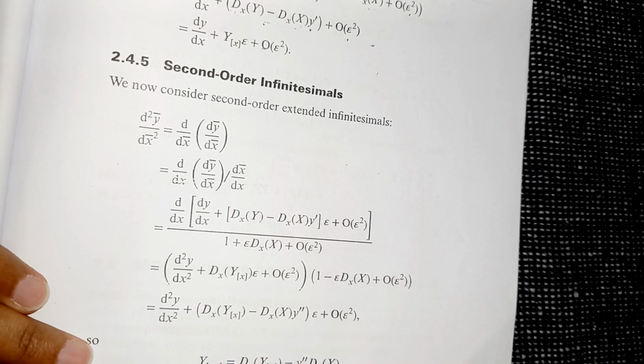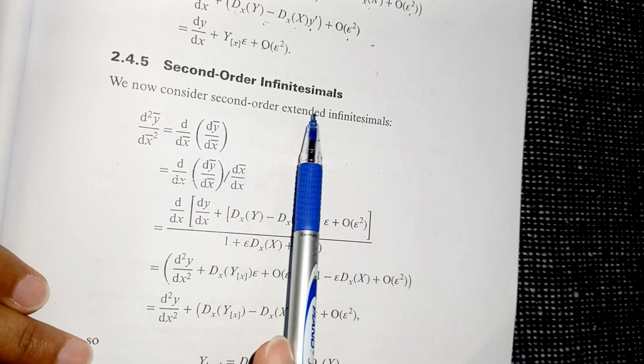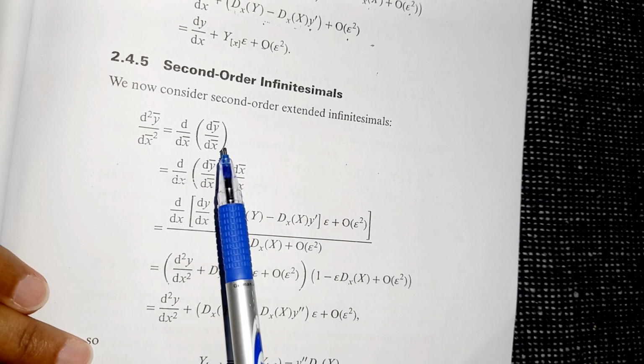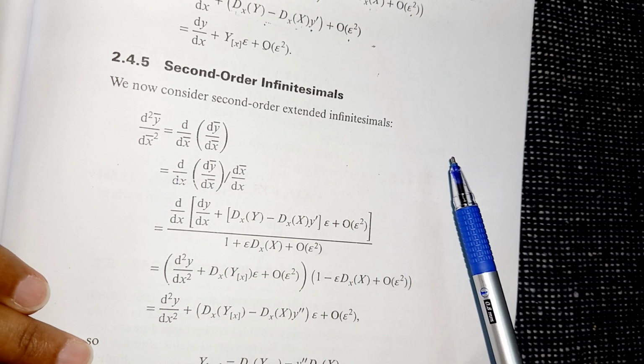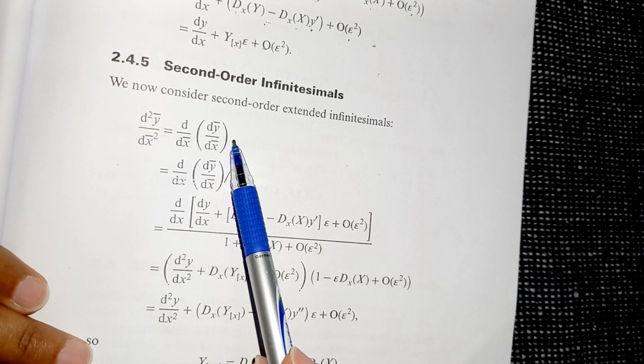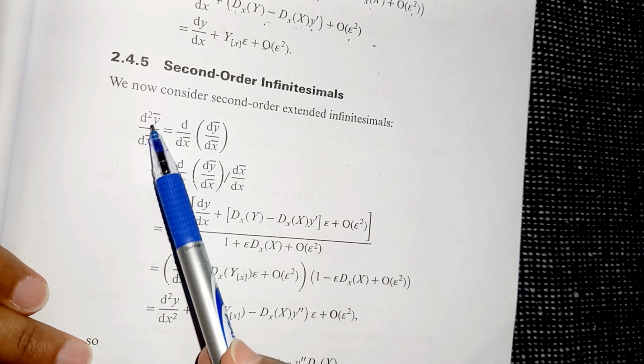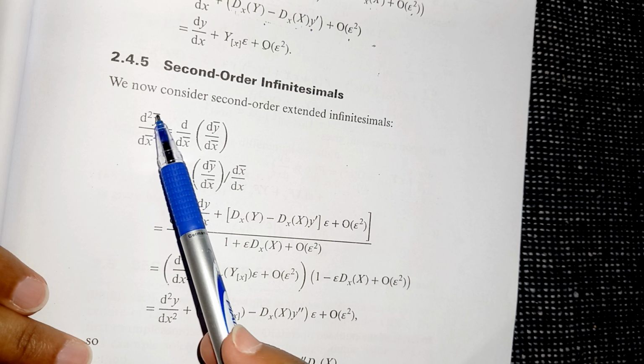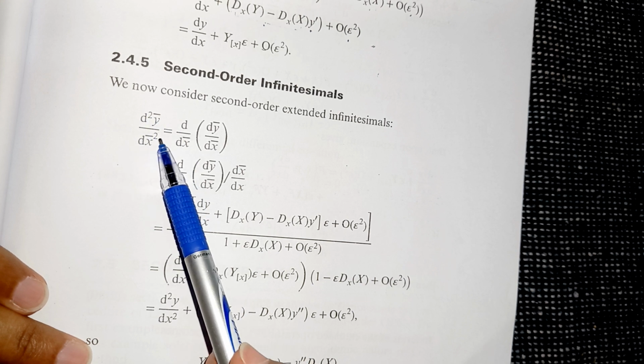In today's lecture, we will discuss second order infinitesimals and we will derive the invariance condition for the second order ordinary differential equation. Students, if we want to see the invariance of a second order differential equation, then we have to write it down in a bar form like d2y bar by dx bar 2.